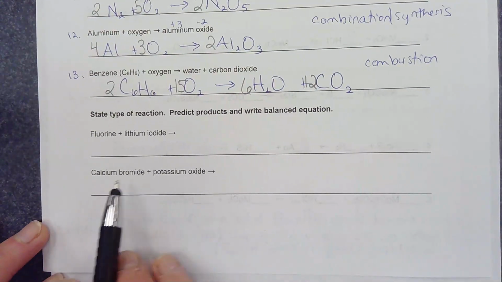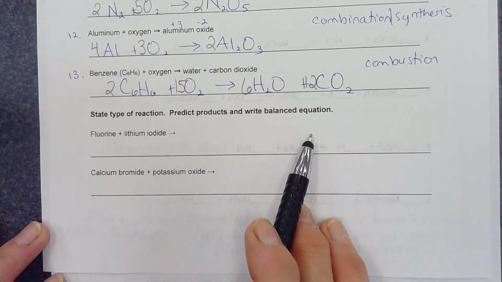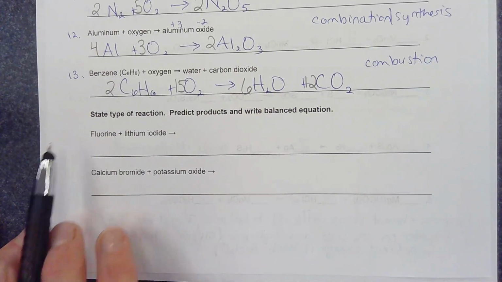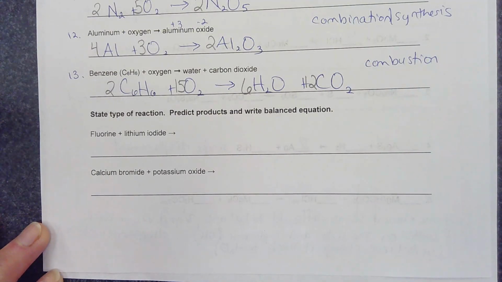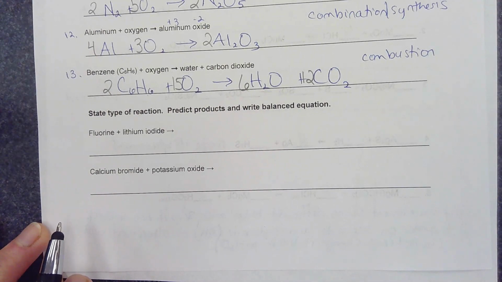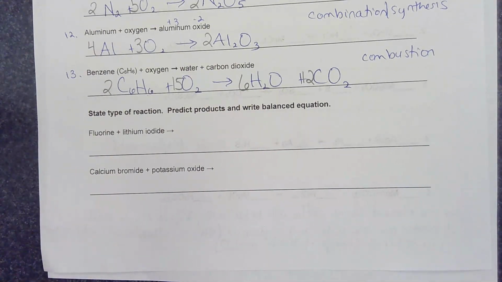When we start to predict products, you need to know what type of reaction it is. What type of reaction is this going to be? Single displacement. Do you see that? Who is fluorine going to kick out? Now be careful. Up here I did metal replace metal. Does that mean only metals can replace metals? No. Can non-metals replace non-metals? Yes. I just did it as a metal replacing a metal. The bottom line is the same type has to replace the same type.